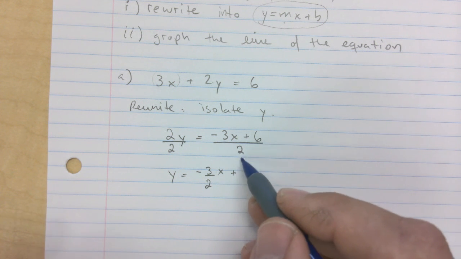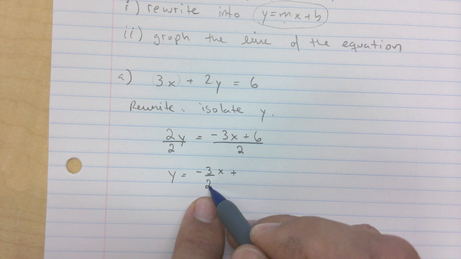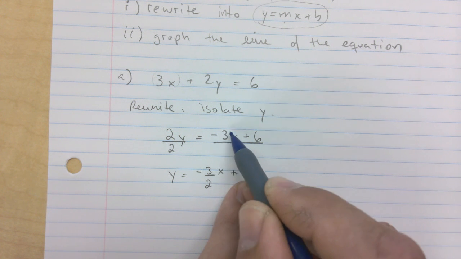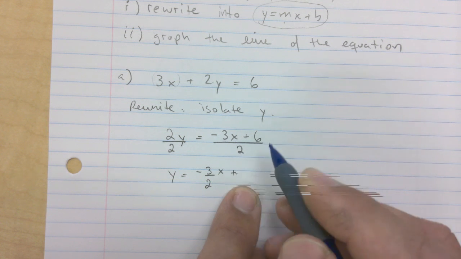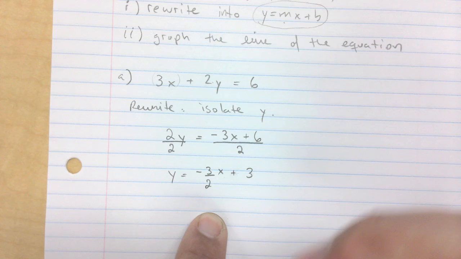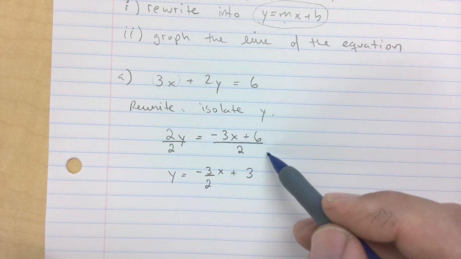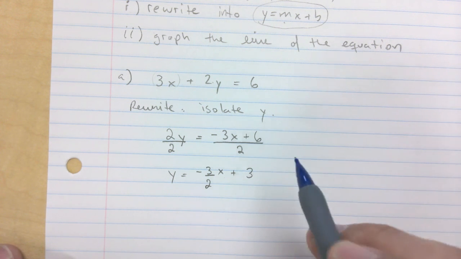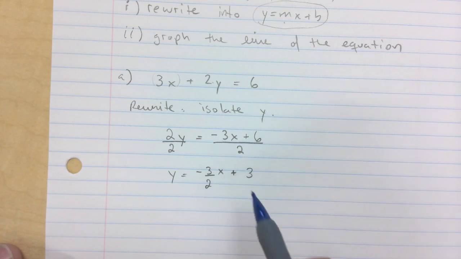I have a lot of students who take care of the first term and then just go plus 6. No, the 2 is affecting both terms, so plus 3. Sometimes in this course, it'll be ugly decimals or whatever. That's fine. Our calculator knows how to graph that. We don't need to worry about it too much.